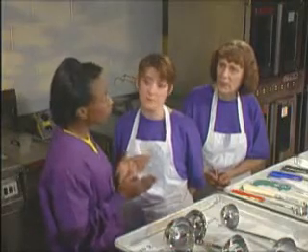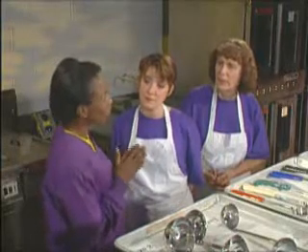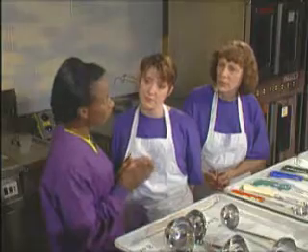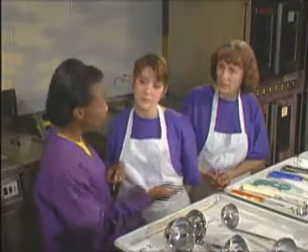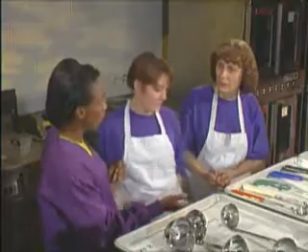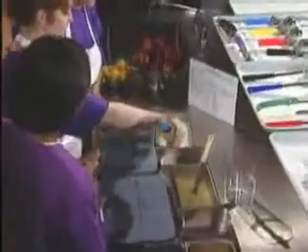Serve a level scoopful, but don't heap the food in the scoop. To be sure that you get correct portions of solid foods, such as mashed potatoes or rice, fill the scoop to the top and then level it off by pressing the scoop against the side of the pan. And Amy's demonstrating.